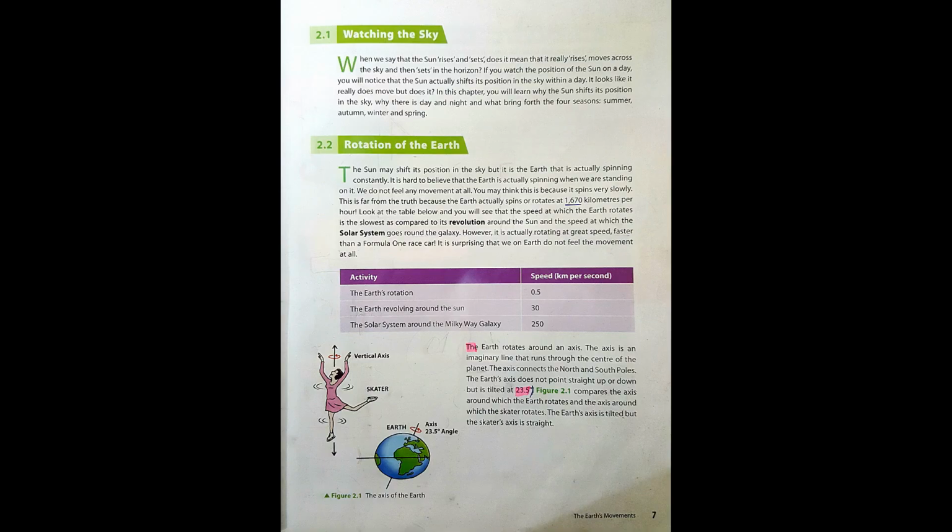Students, watching the sky, when we say that the sun rises and sets, does it mean that it really rises, moves across the sky, and then sets in the horizon? If you watch the position of the sun on a day, you will notice that the sun actually shifts its position in the sky within a day. It looks like it really does move, but does it?